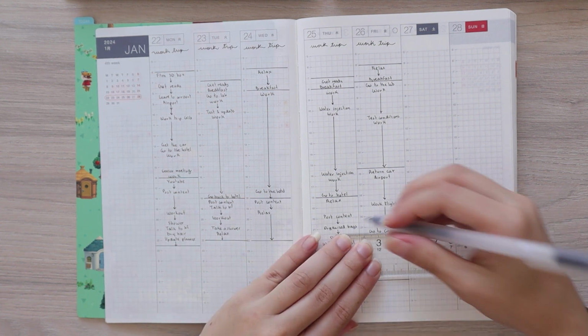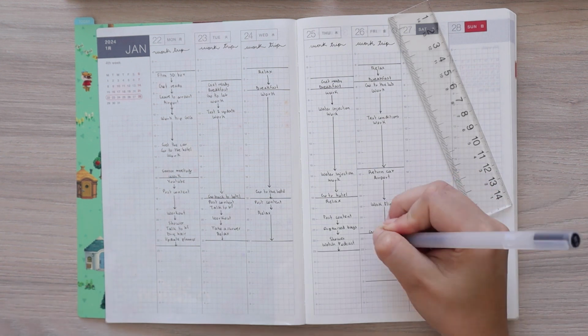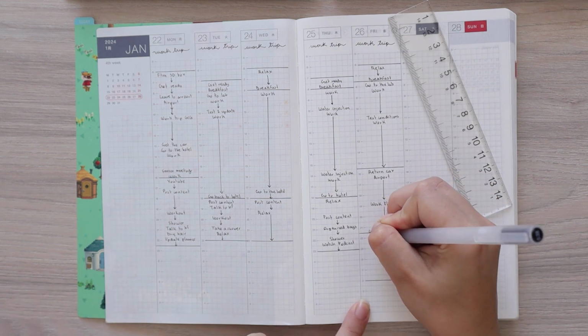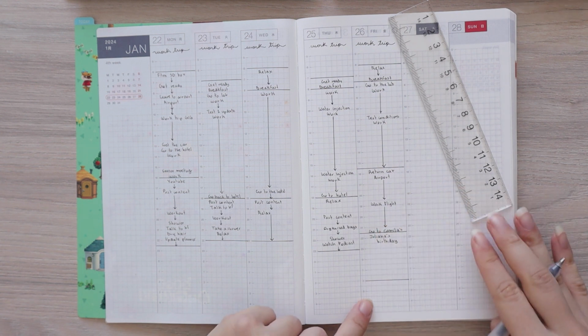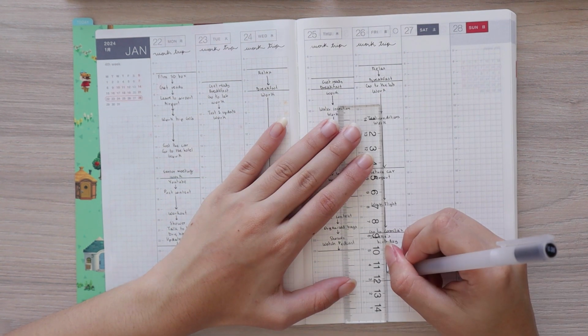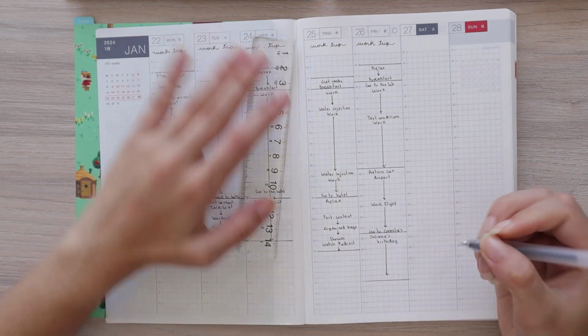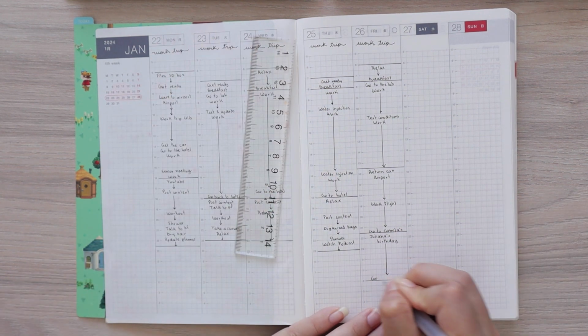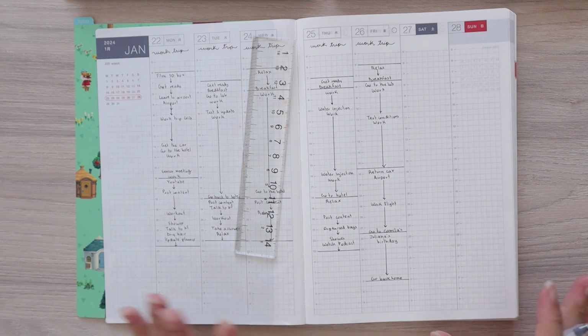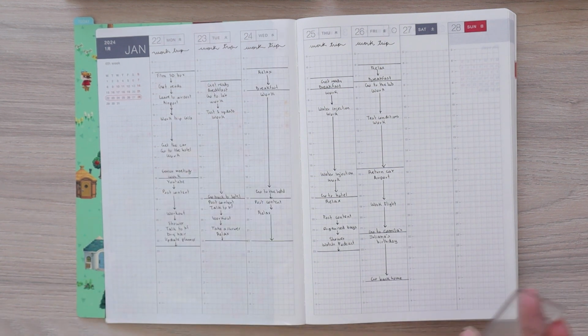So this was the end here. I'm just going to write here Juliana's birthday because it was her birthday. And then we went until 1:30, and then at 1:30 we went home. And I think we slept around 2 o'clock in the morning.